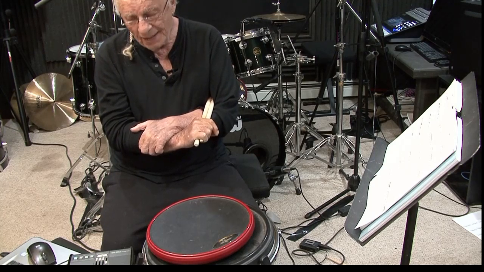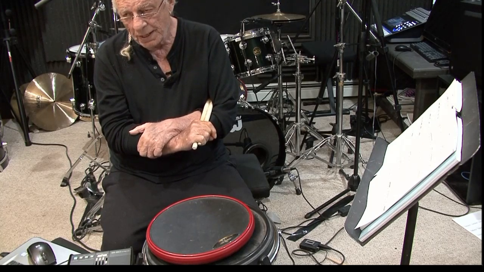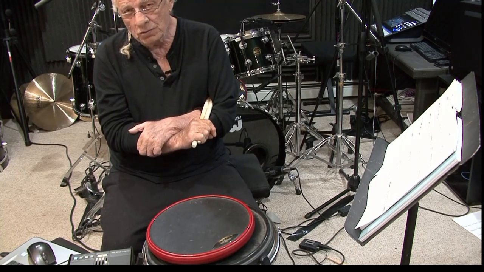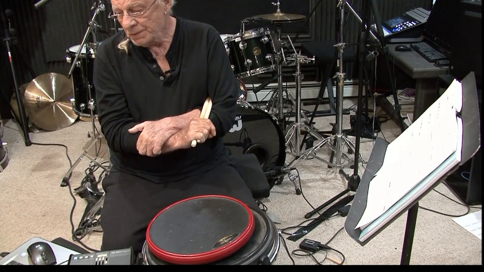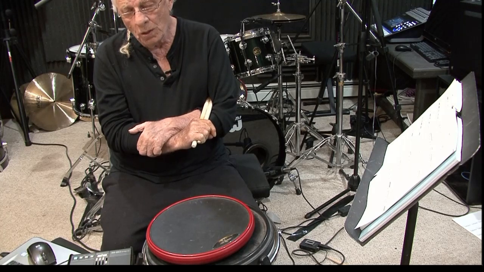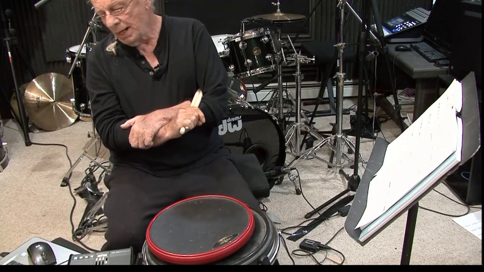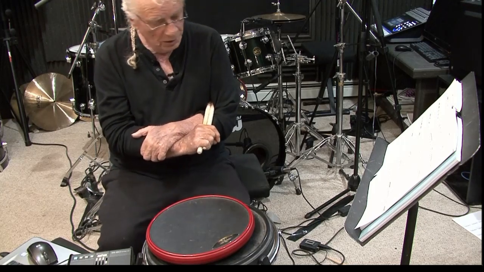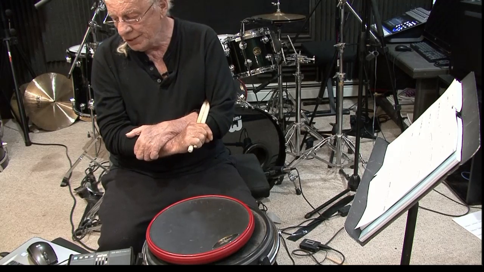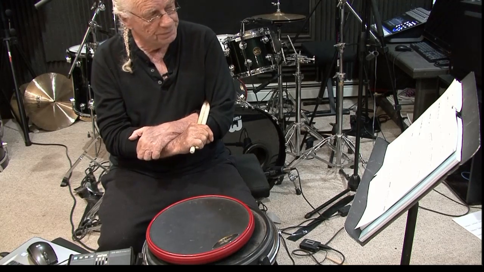So, a dot placed after a note increases the value of the note by 1/2 the original value. So now you have a dotted quarter note. How many eighth notes does a quarter note equal? Dennis, only answer that.